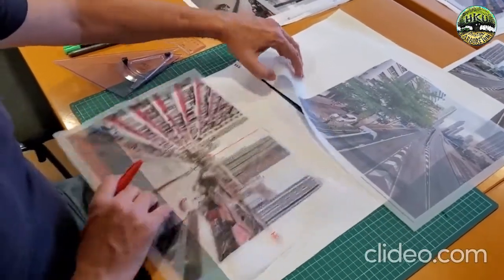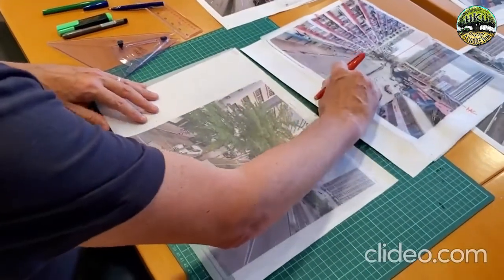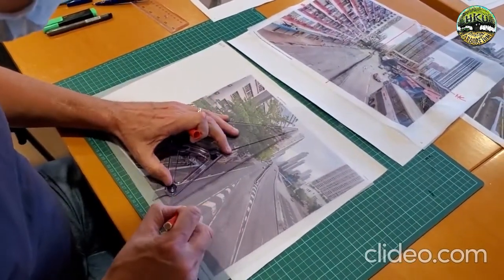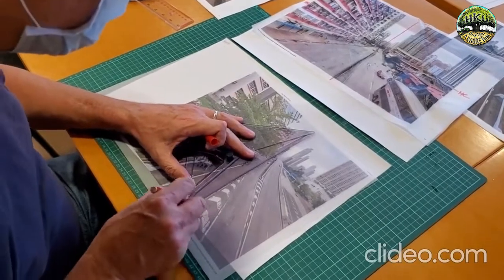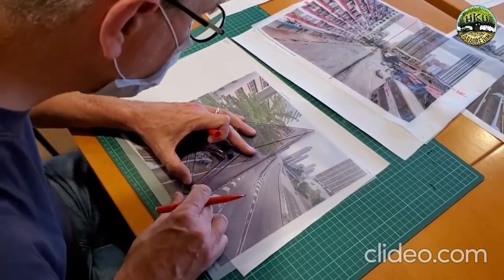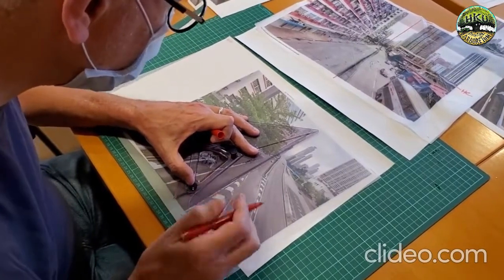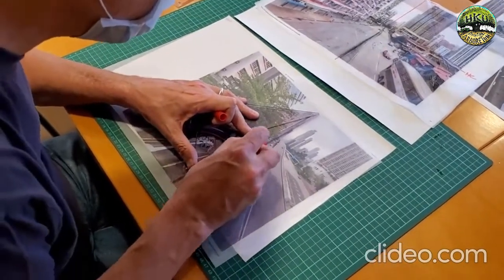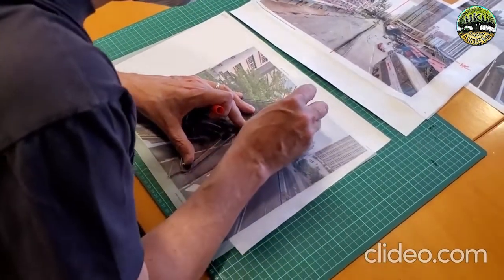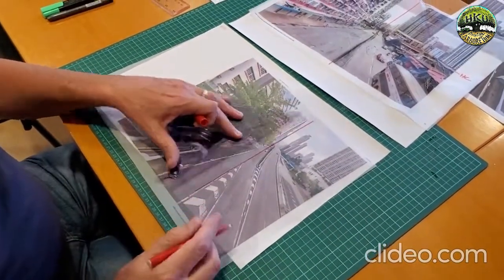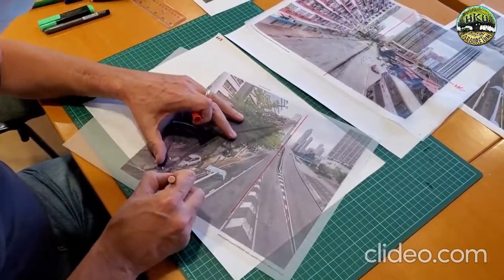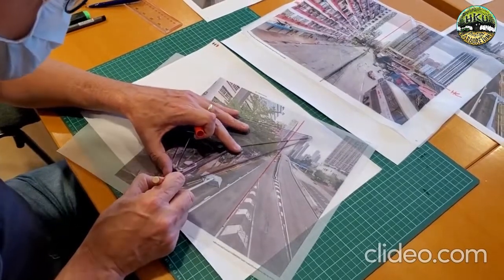Then I go through the same process of working out here's my vertical line, which is pretty obvious there. It's actually in line with that there. And then I'm going to just confirm where the vanishing point is.